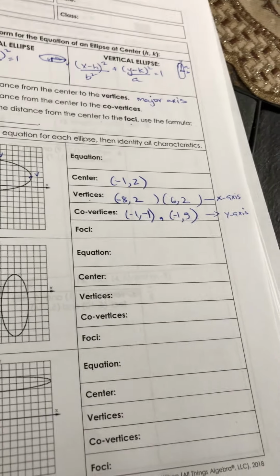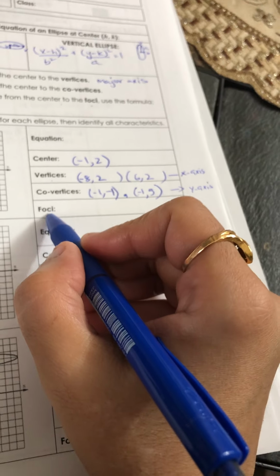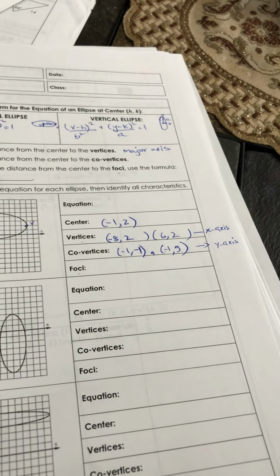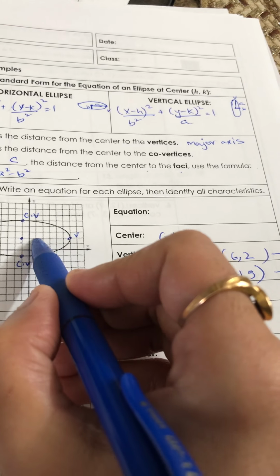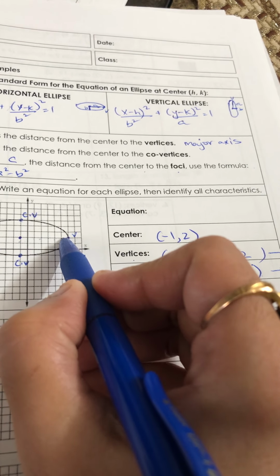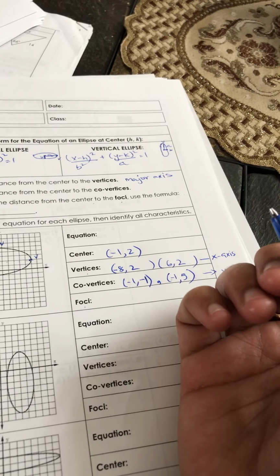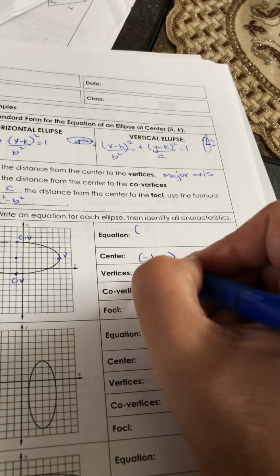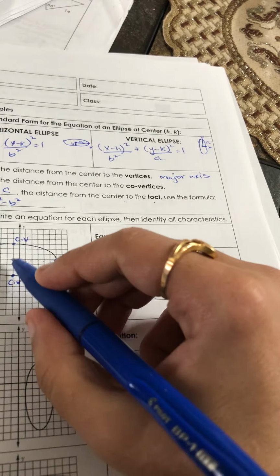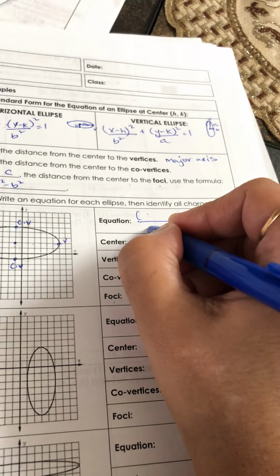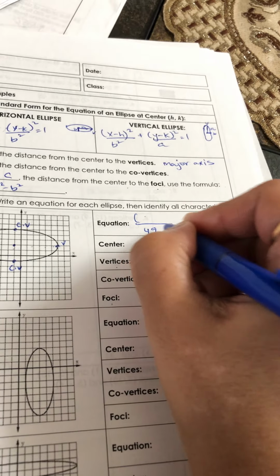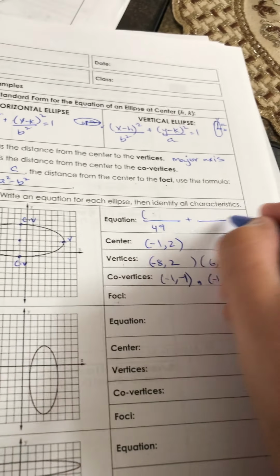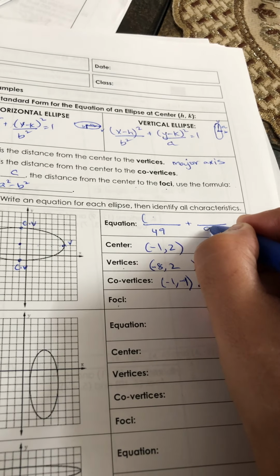Now foci. To find the foci, you have to use the formula a squared minus b squared. First, find out what a is. A is 1, 2, 3, 4, 5, 6, 7. I know a is 7. Let's write the equation. It's horizontal, so a has to be under x, which is 49, 7 squared, plus 3 squared, which is 9.